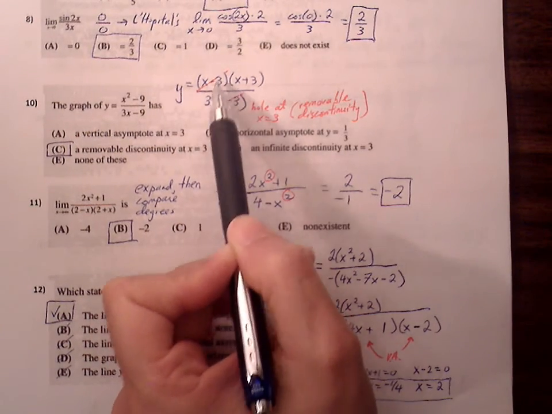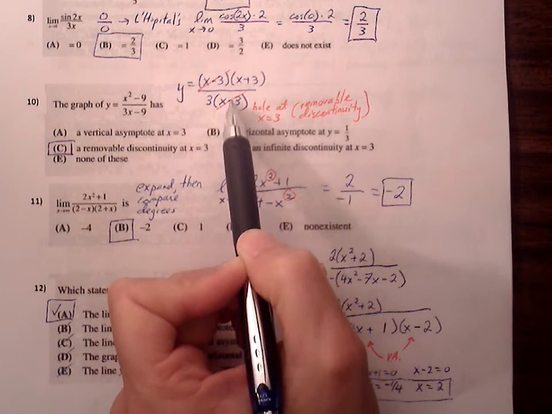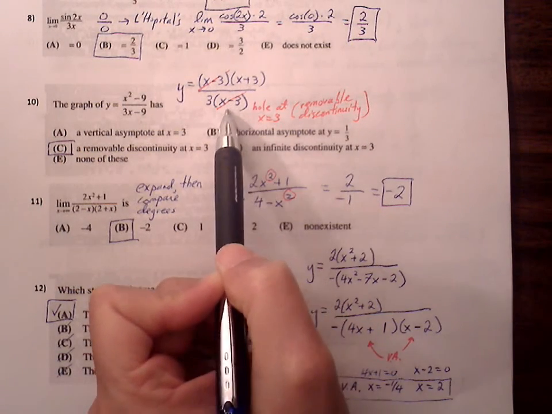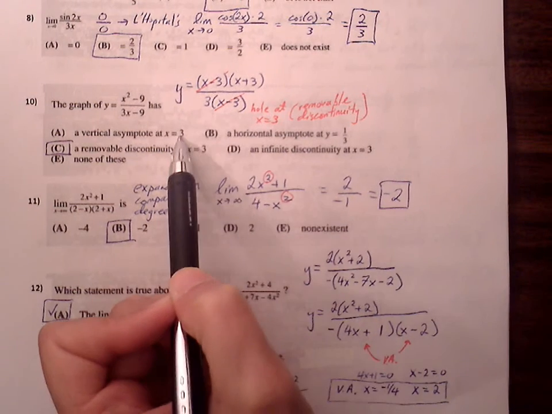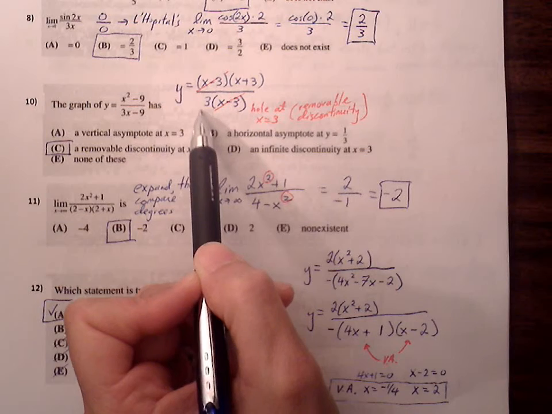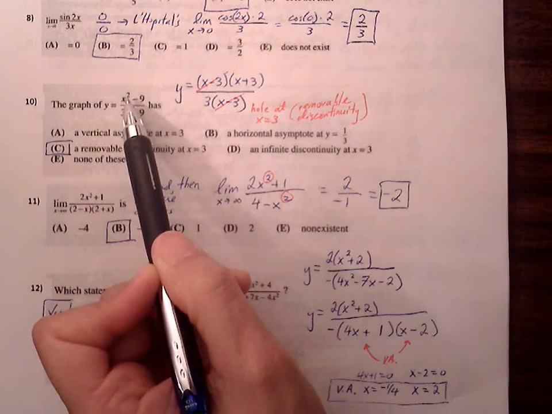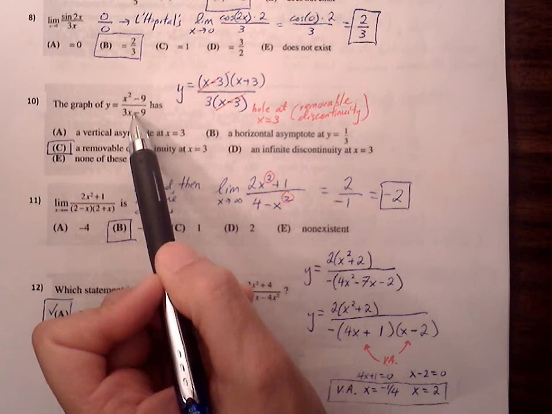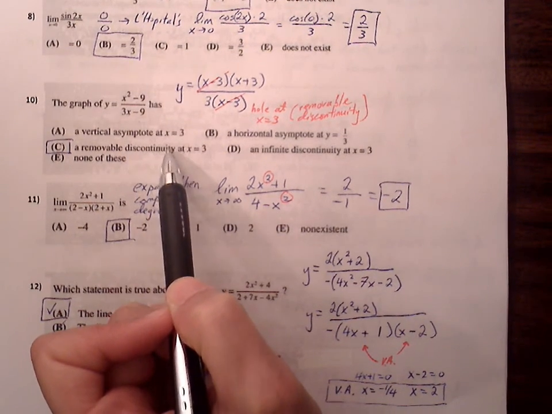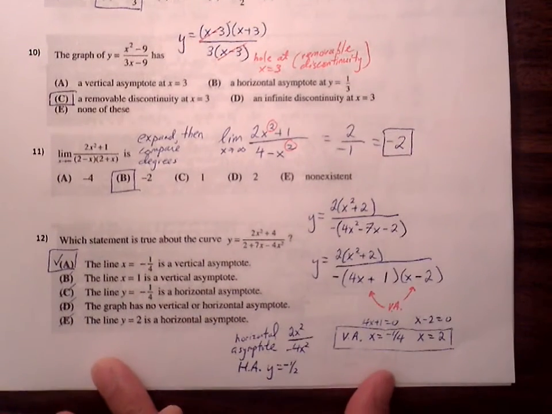I cancel out the x minus 3, so if any factors cancel out between numerator and denominator, we know that is the location of a hole, that there is a removable discontinuity. We know there is no vertical asymptote because there's no parentheses that does not cancel out in the denominator. The horizontal asymptote doesn't exist because the degree is higher in the numerator than the denominator. But there is a removable discontinuity because there's a hole at x equals 3.